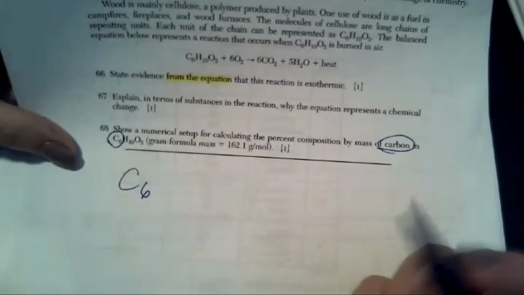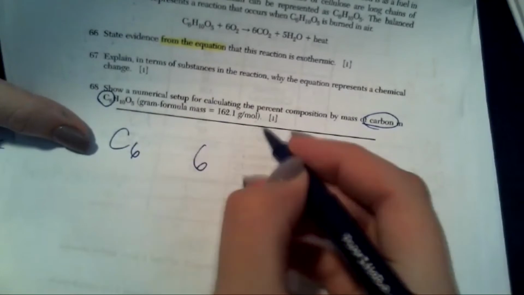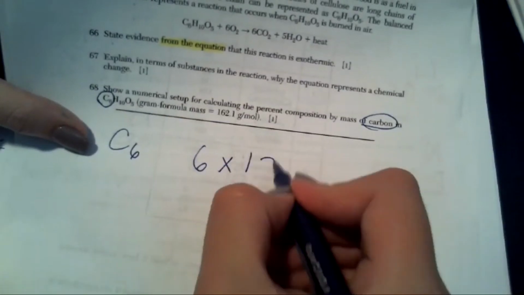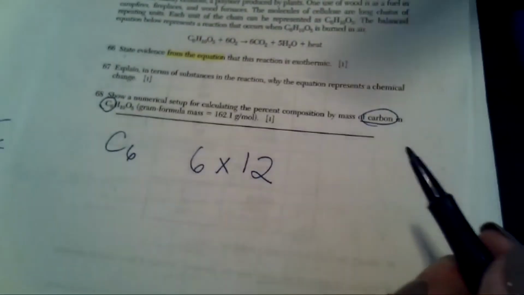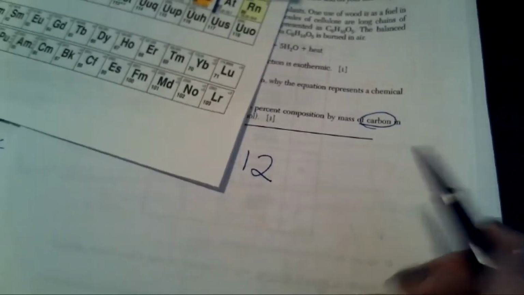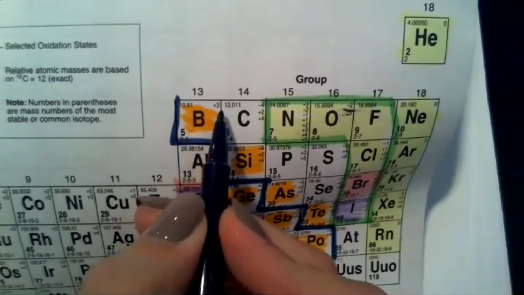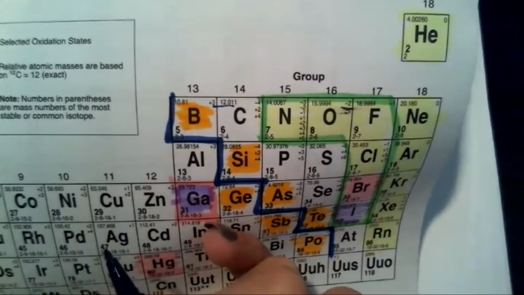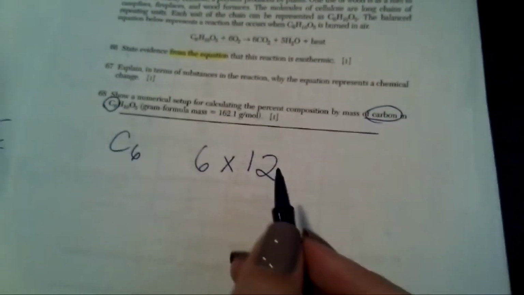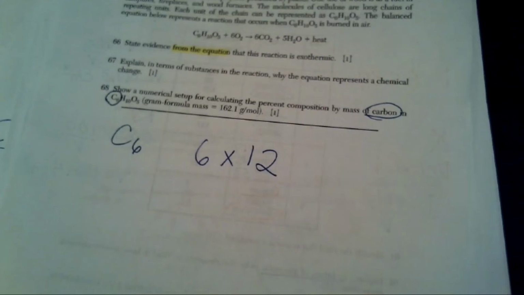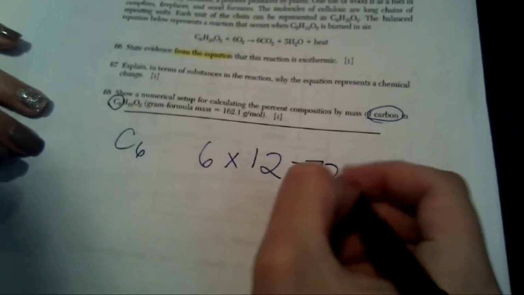My formula is C6. So I have 6 carbons, and each of them has a mass of 12. I know the mass is 12 off the top of my head, but you should look it up. It's right here. Carbon has a mass of 12. You can round that to a whole number. 6 times 12 is 72, I think. Yes, it is 72.